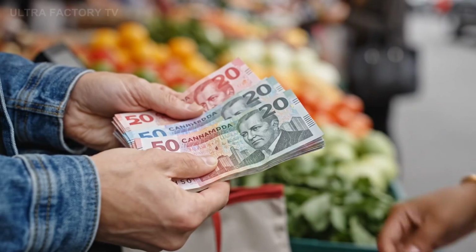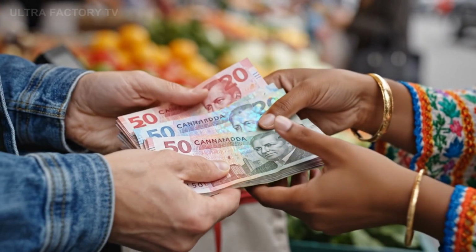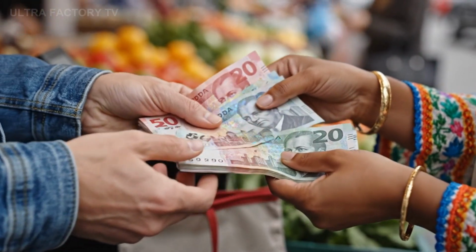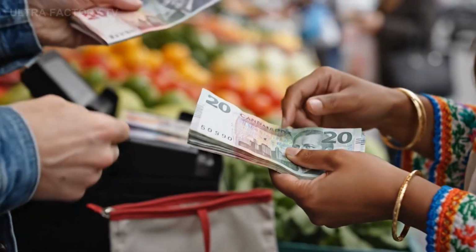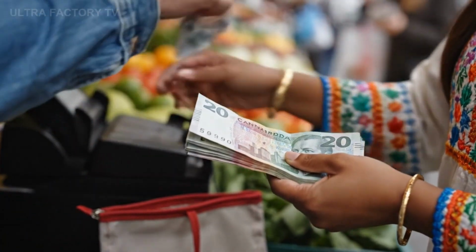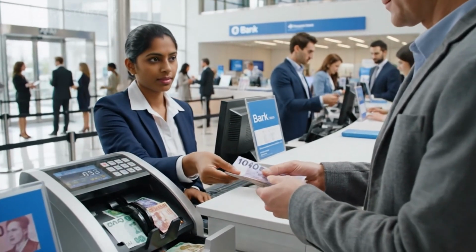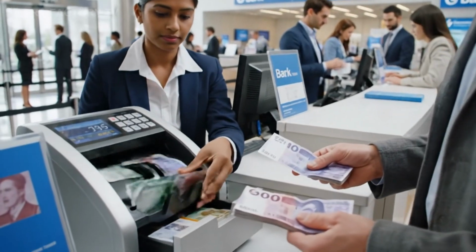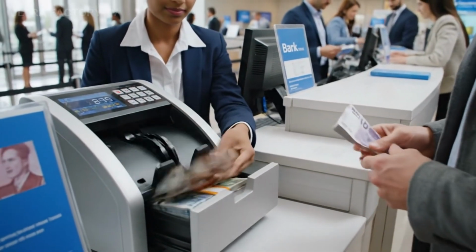Here is the payment for the items. Thank you. 20, 40, 60, 80, 100. Much appreciated. All right, that's 700 Canadian dollars deposited into your account. Here is your receipt.